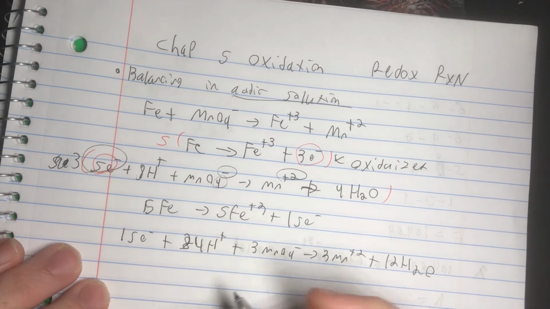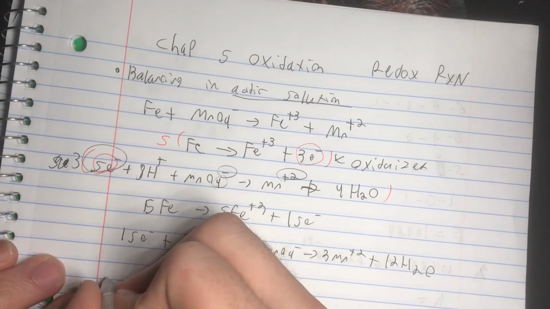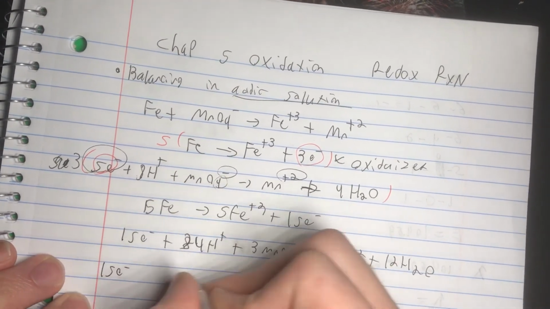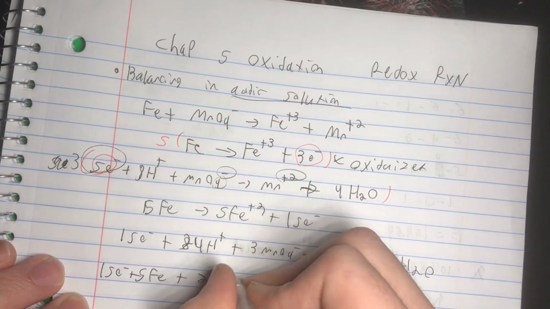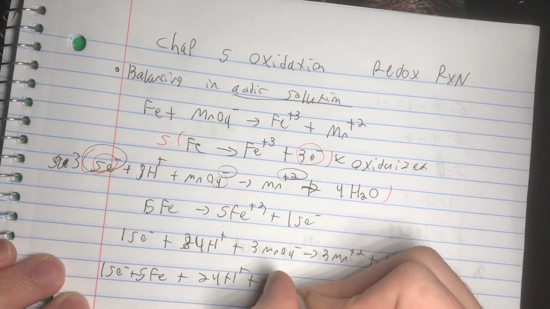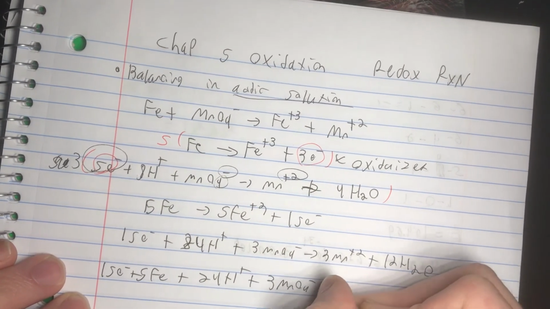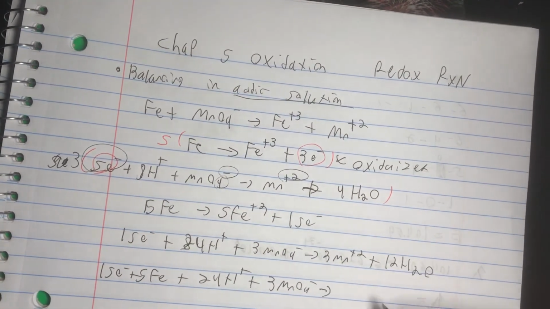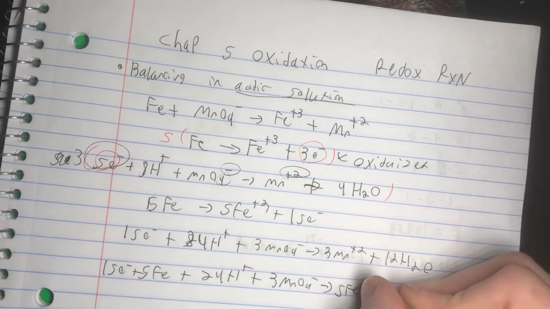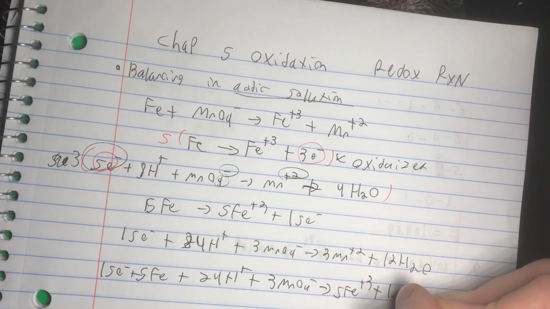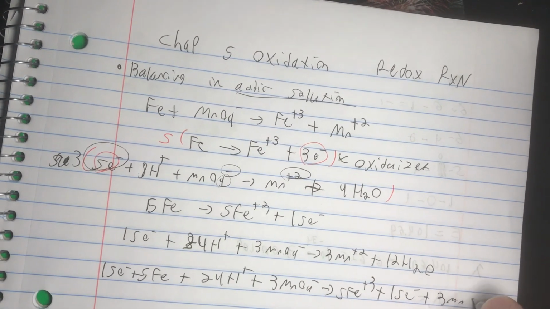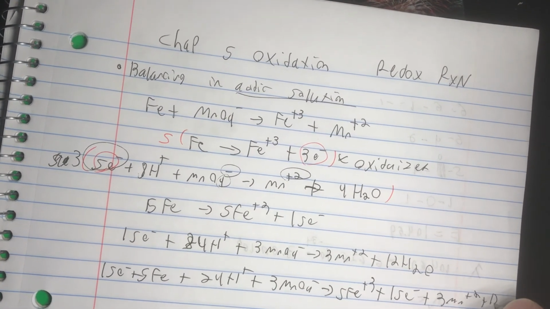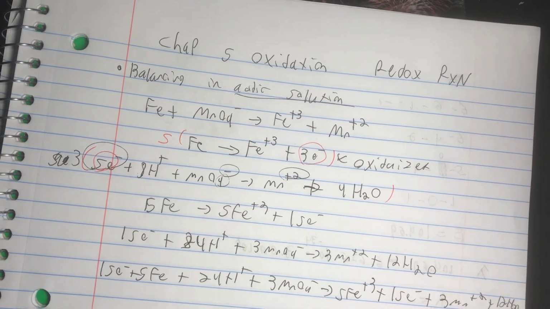Now we just combine each reaction. So we have the 15 electrons on that side, the 5 iron, 24 hydrogens, the 3 permanganates, and then the 5 irons with a net charge of +3 plus 15 electrons plus 3 Mn plus 2 plus 12 waters.